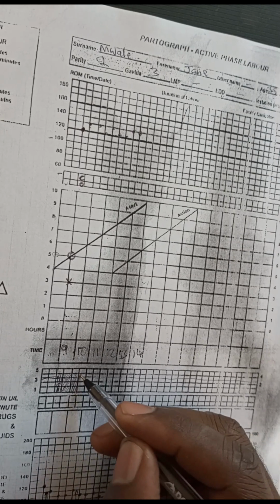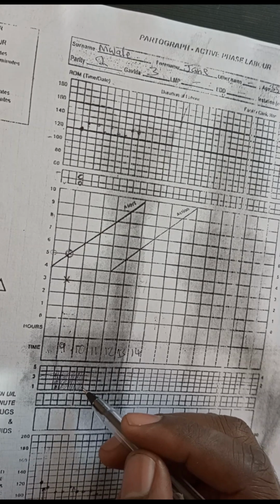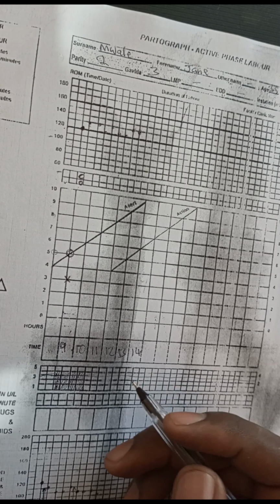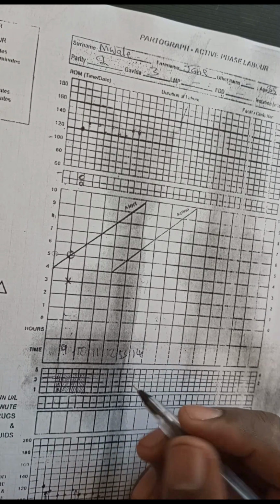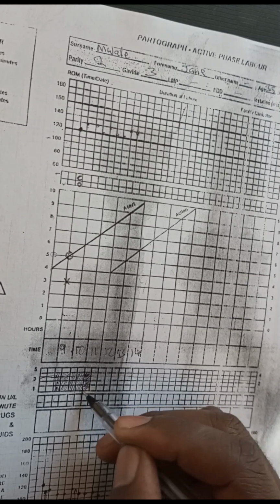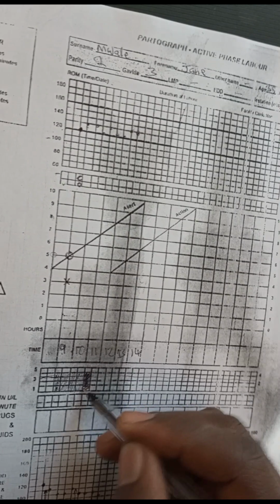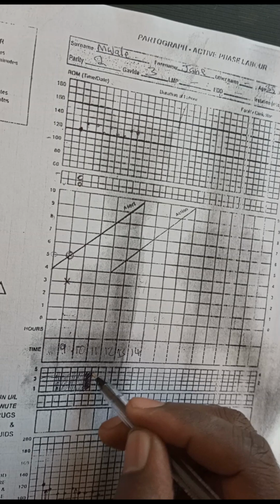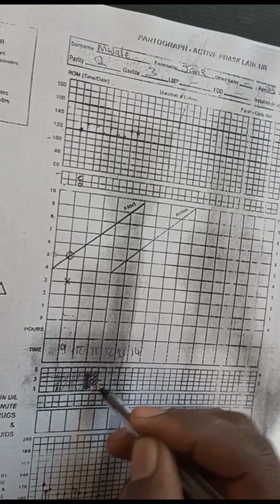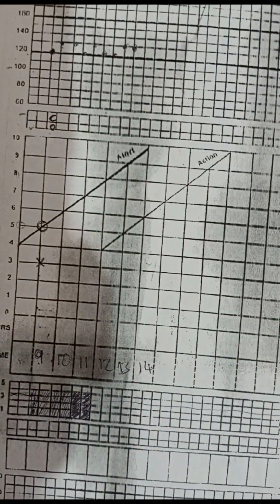So let's say the next time we take the contractions, they become strong contractions, and there are 4 of them in 10 minutes. So we have to start shading. You shade completely. 4 contractions in 10 minutes. You shade like that. Complete shading like that.